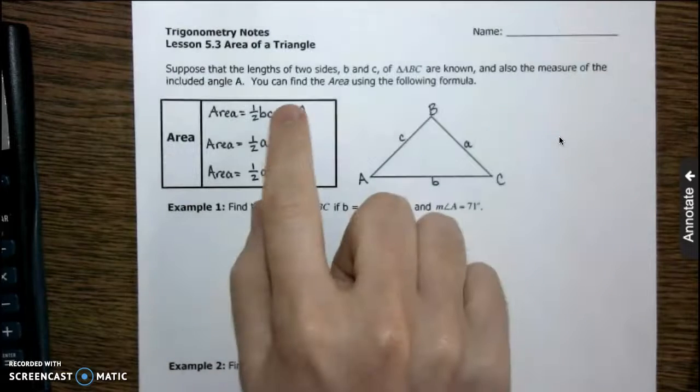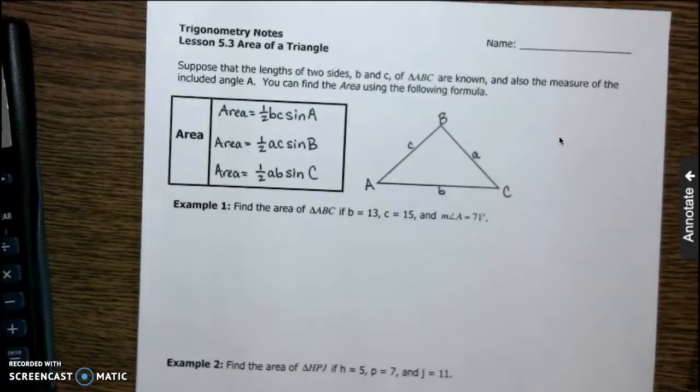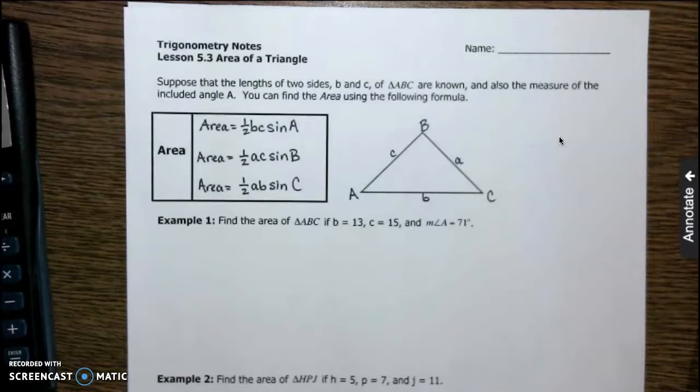So here are our area equations, if we don't have a right triangle and we don't know the height. So if you want to pause the video and record those real quick.